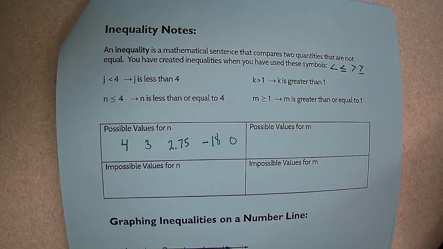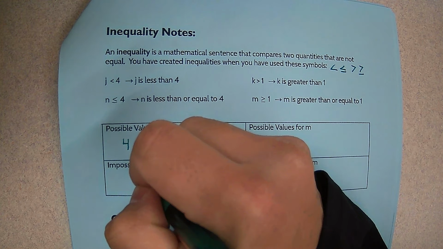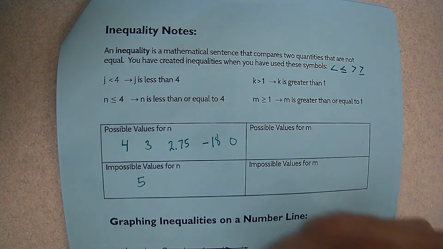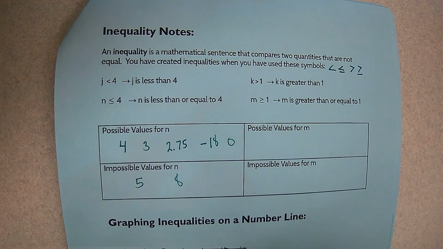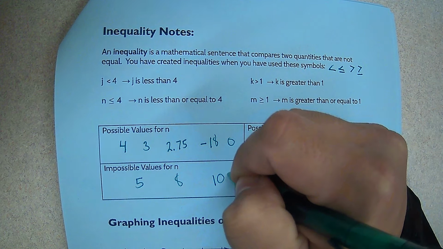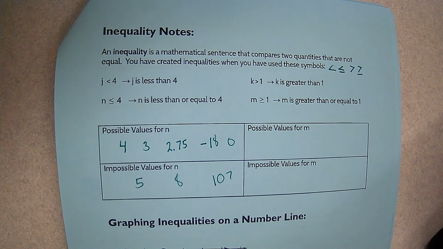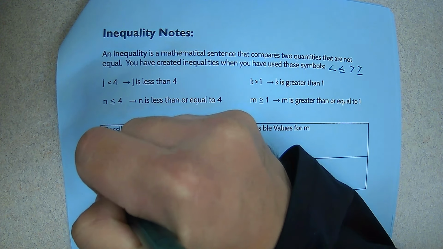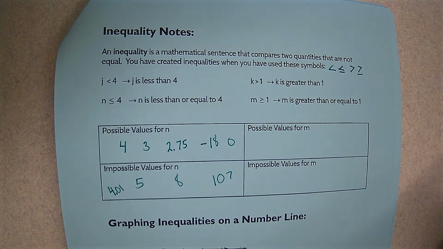Impossible values for n, so things that cannot be: 5, can't be 8. Any number greater than 4, it cannot be. 107. Those are all impossible values. Also, 4.01 would not work because it's greater than 4.